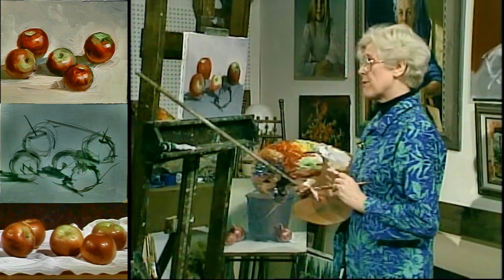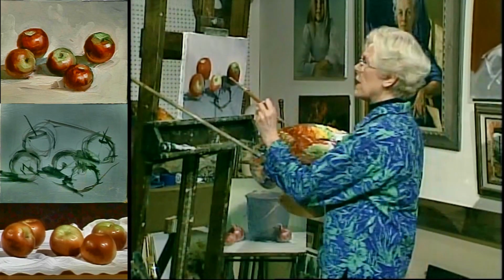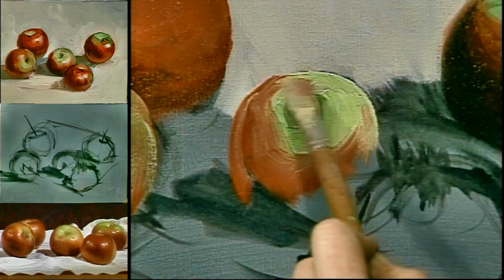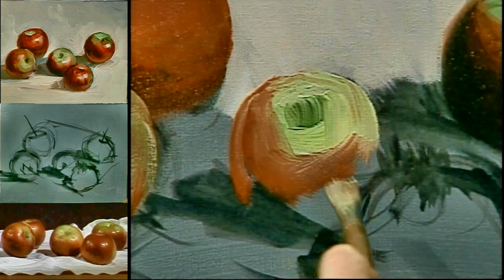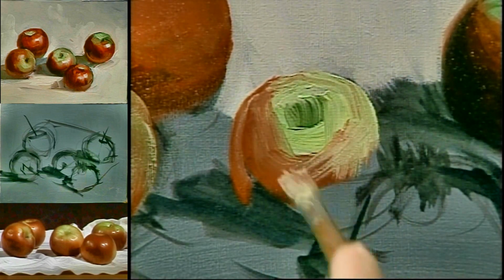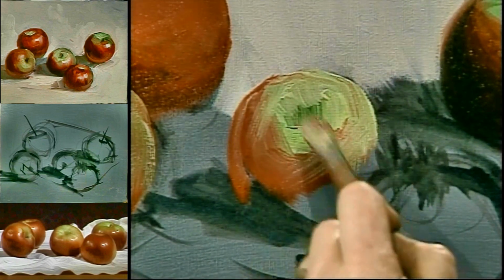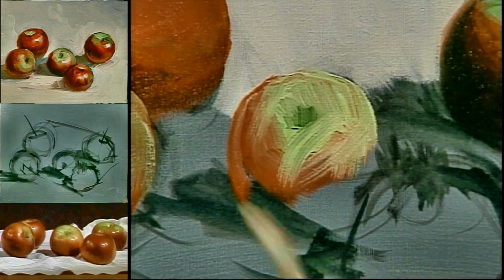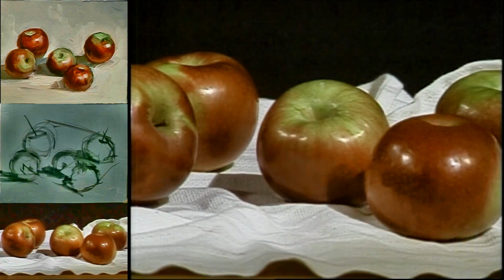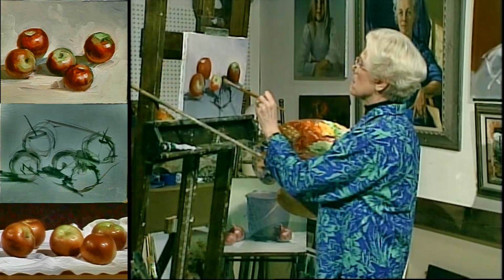I call this a favorite lesson because we have a chance to study one thing, one shape, and repeat it. Becomes a nice looking picture, but the repetition is the lesson.